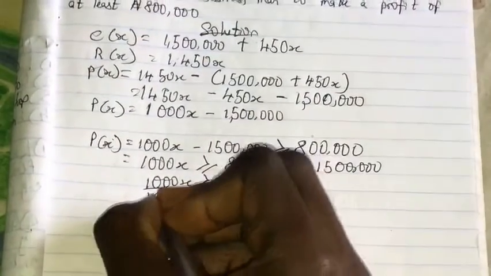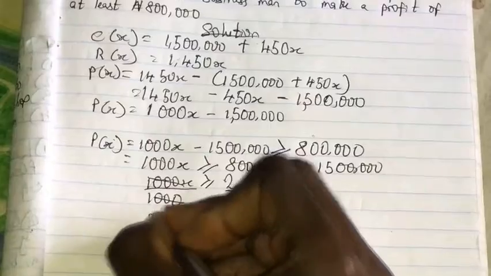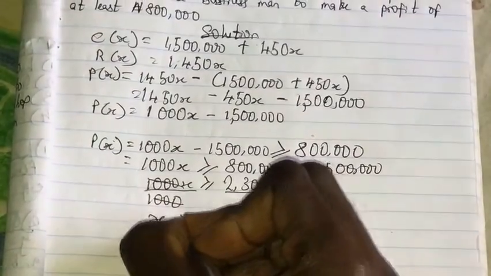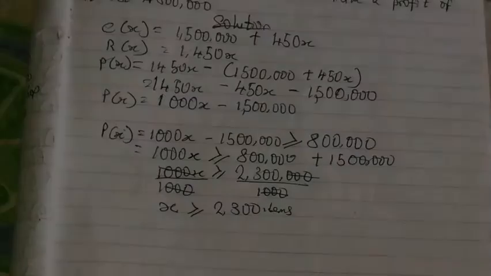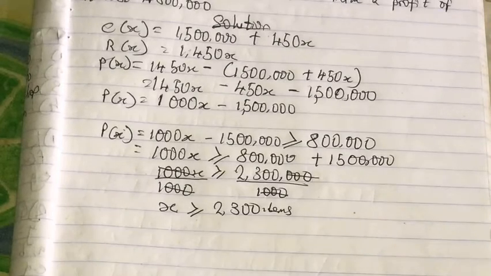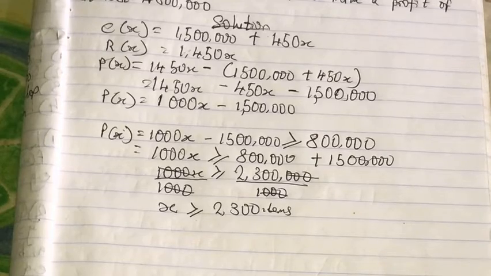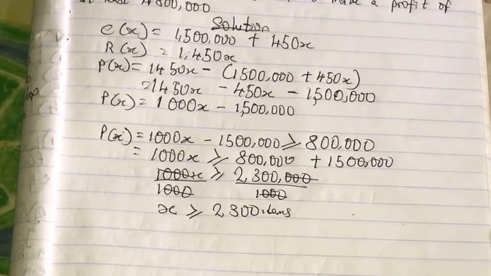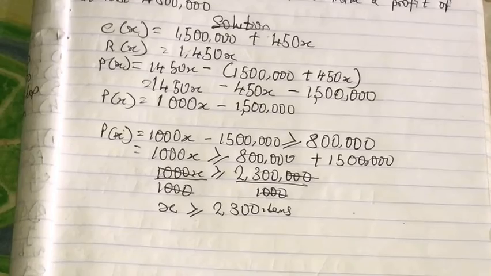Our x here is greater than or equal to 2,300. So therefore, for us to make at least a profit of 800,000, that means 2,300 items must be produced and sold to make a profit of at least 800,000 naira.